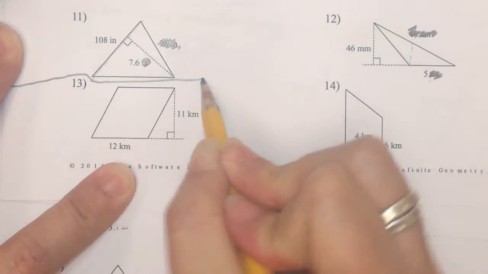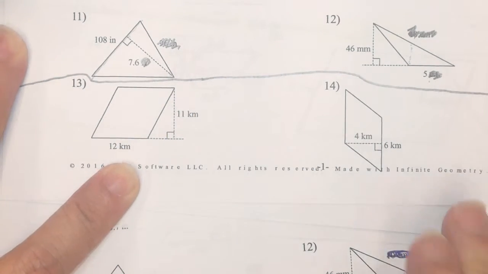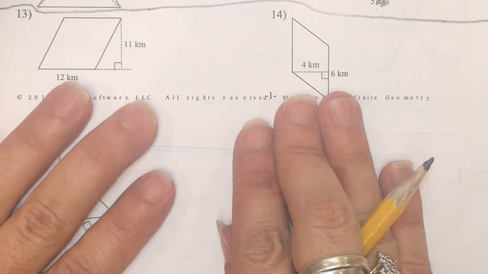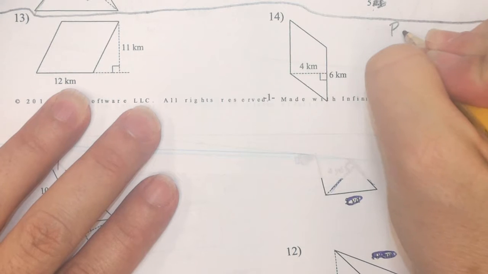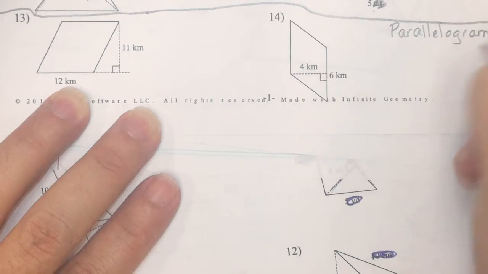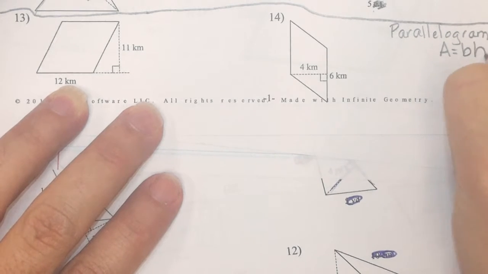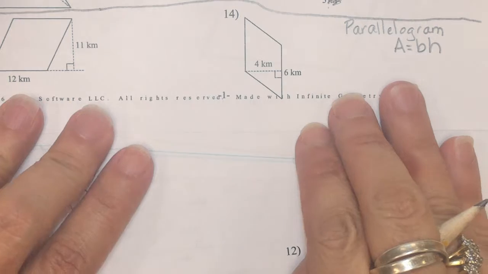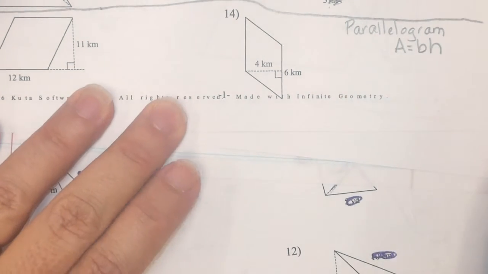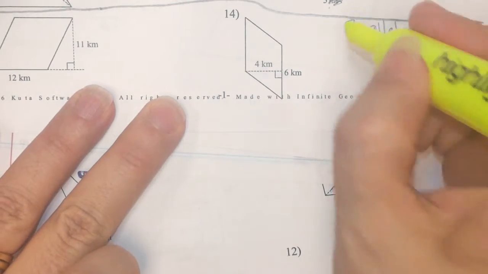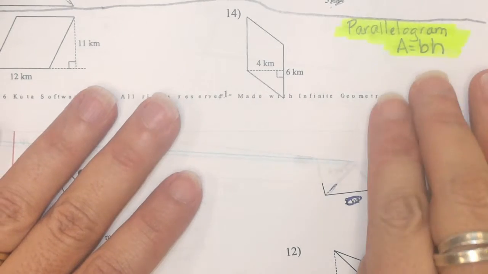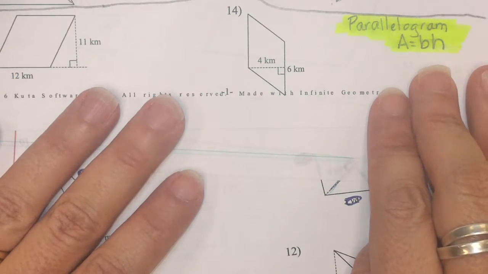Now we are not on triangles. We are on parallelograms. Listen, the formula for a parallelogram. Yes, I have to sound it out every time. Area equals base times height. You okay? Parallelogram. Base times height. Right here. No, that's trapezoid. I got that's trapezoid for a second.